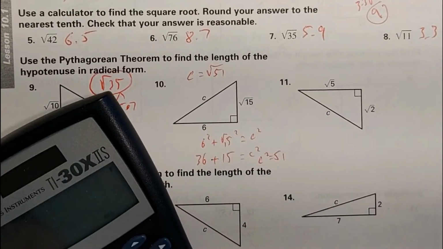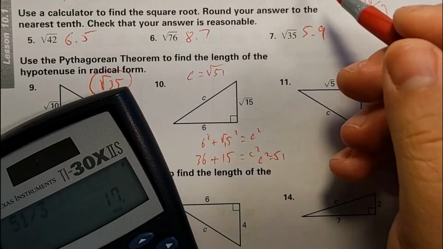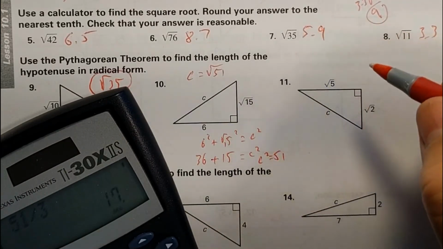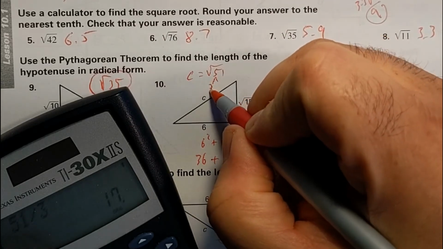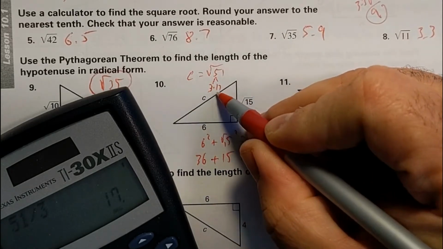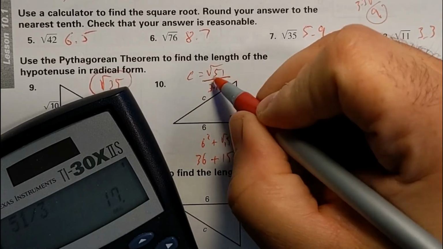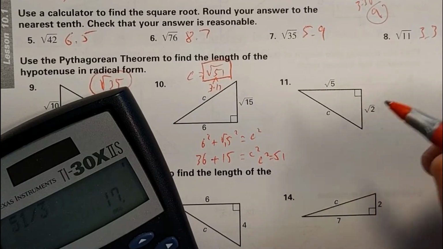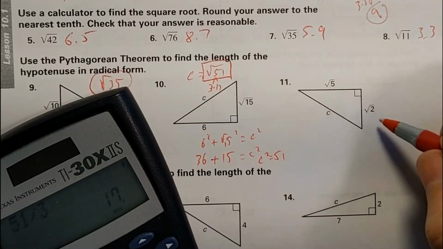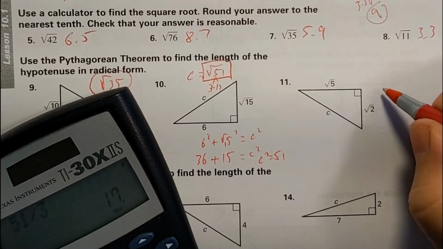51 can be divided by 3. And it's 17. And 17 is a prime number. So if I tried to break this up and go 3 times 17, I still wouldn't have any pairs. So that means that square root of 51 is the simplified radical form. Number 11, same process. These two are the legs.